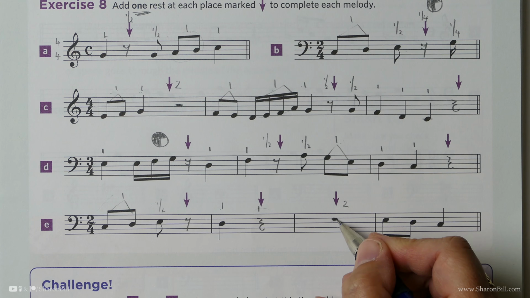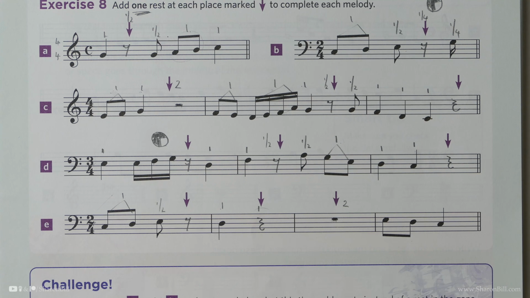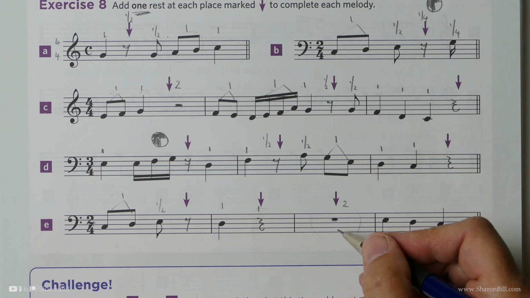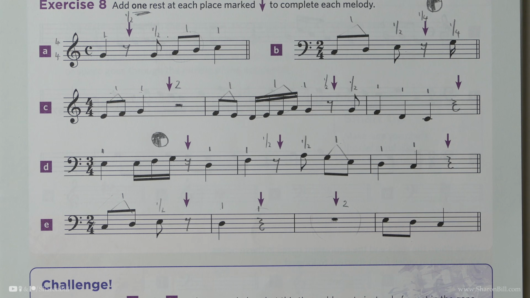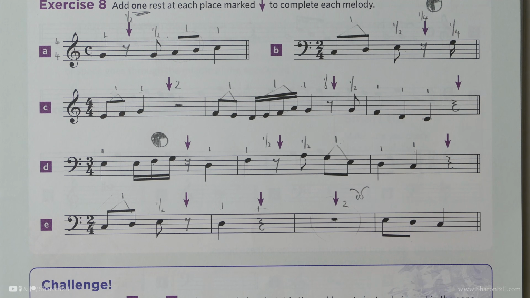a quick way of saying complete silence. So although that rest is too big for that time signature, a semibreve rest also means a complete bar silence irrelevant of the time signature. So just watch out for that. One pair of glasses, watch out.